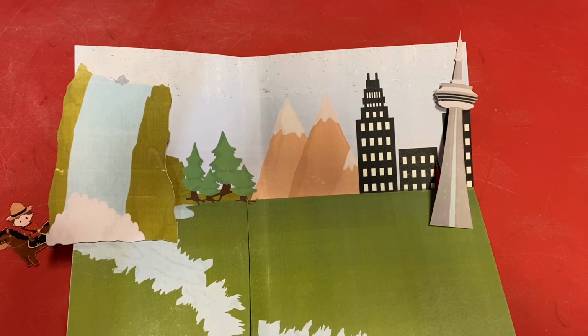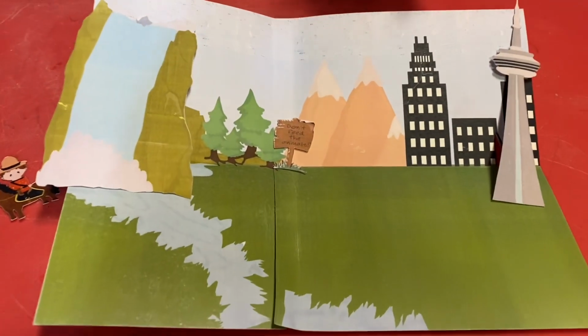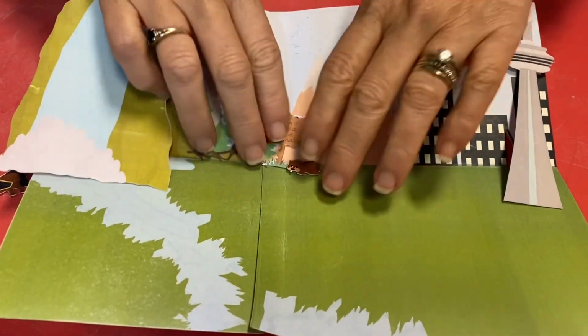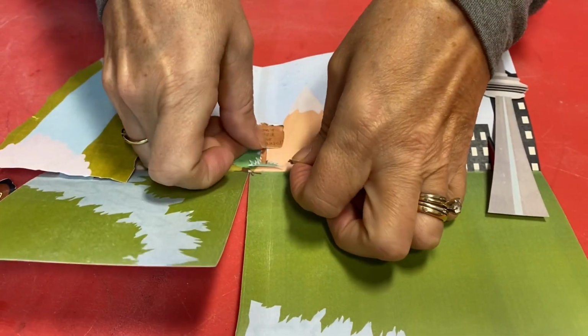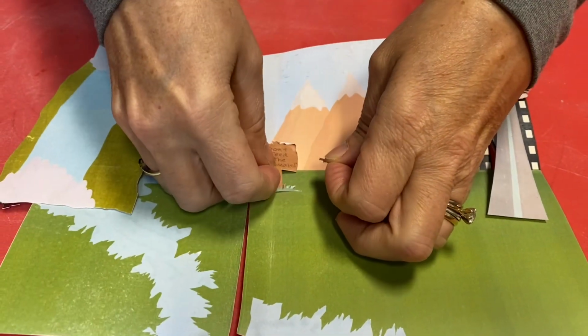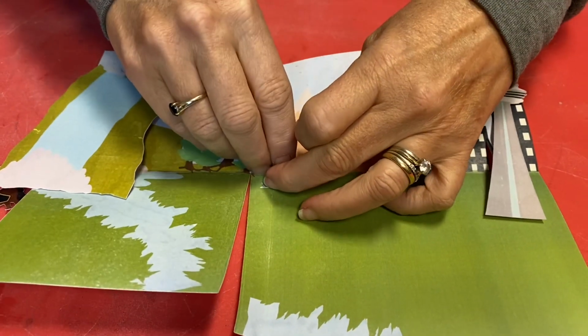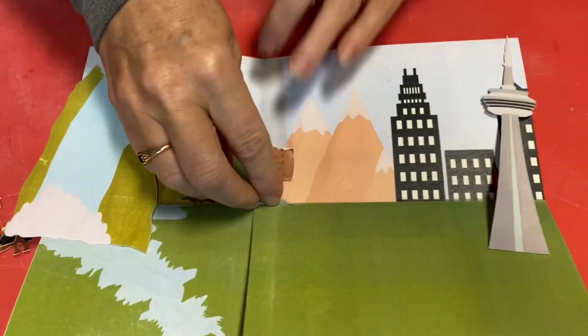In the meantime, you have one little sign and you have a beaver. You can go ahead and glue these on because they are actually gonna go onto your scene. When you fold it up, it's gonna be on both, so try to line it up right on the edge.